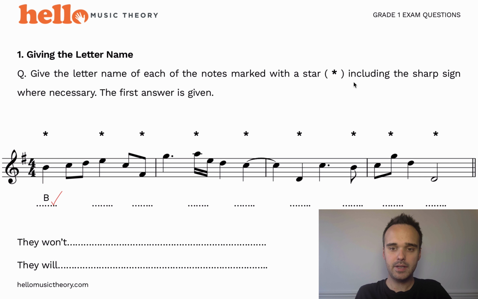Now, this bit in the question says "including the sharp sign where necessary." This one here is in G major because it has one sharp. If the key has a sharp in it, it will always say including the sharp sign where necessary.